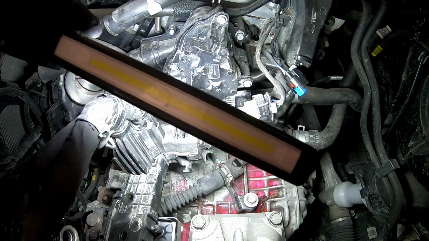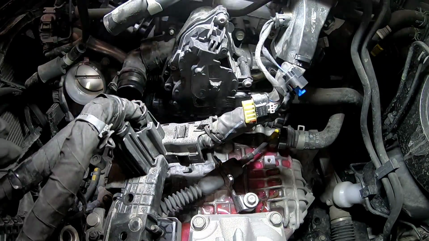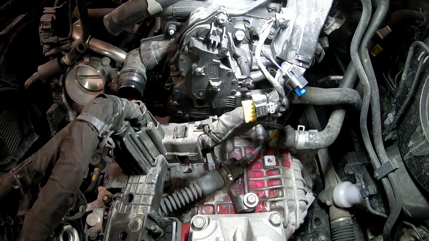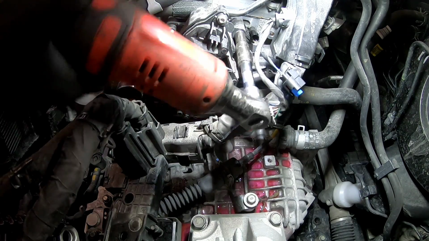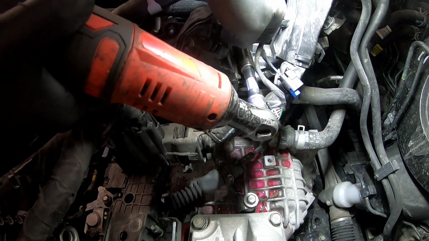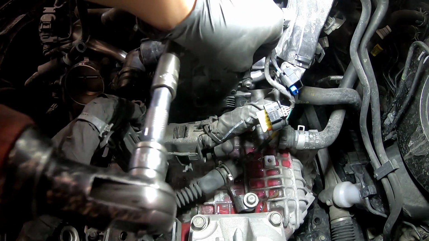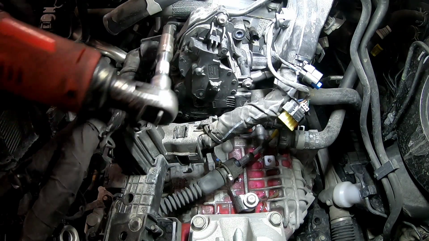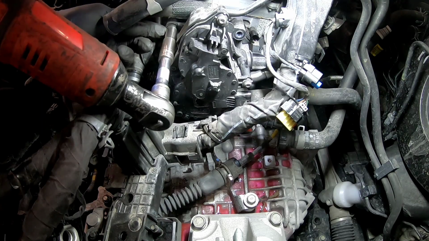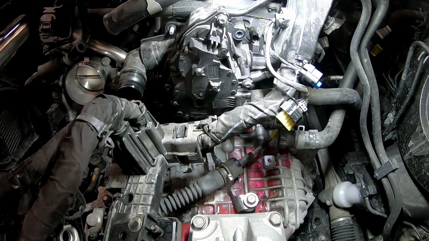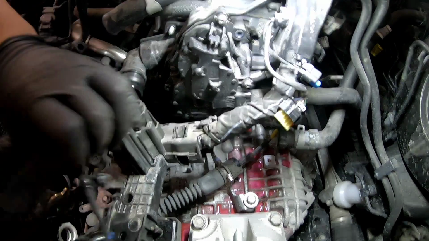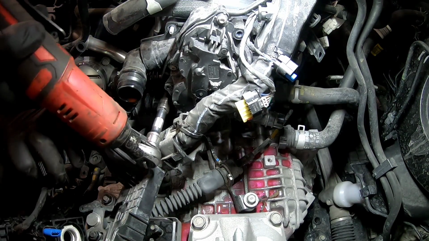That's good. Now we just have to remove this whole piece. I think they're all 10 mm. Bottom.